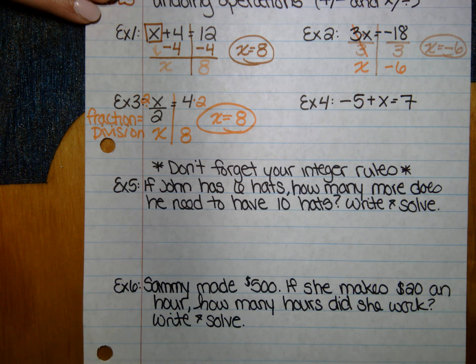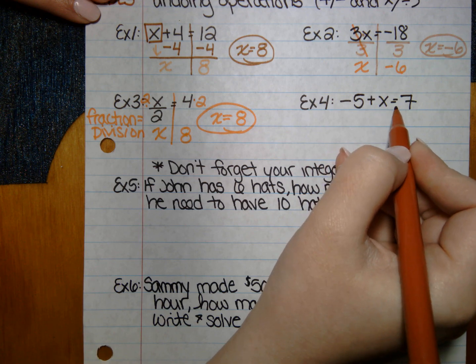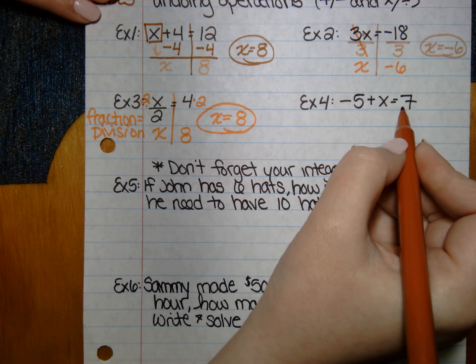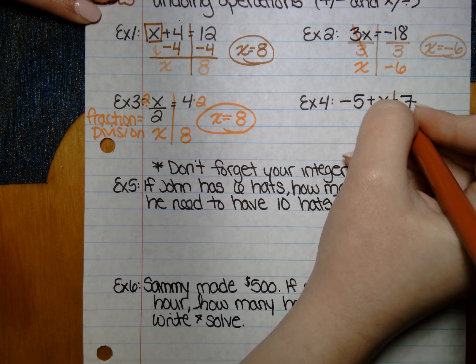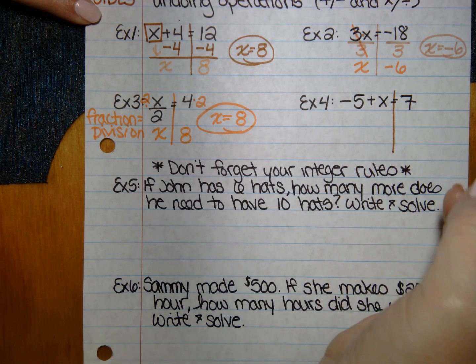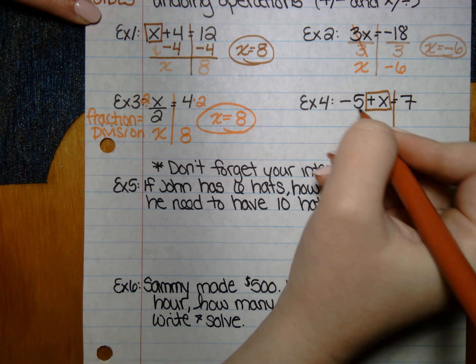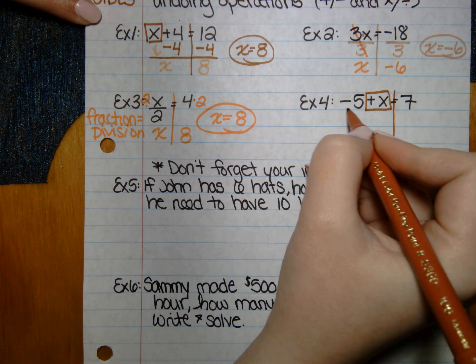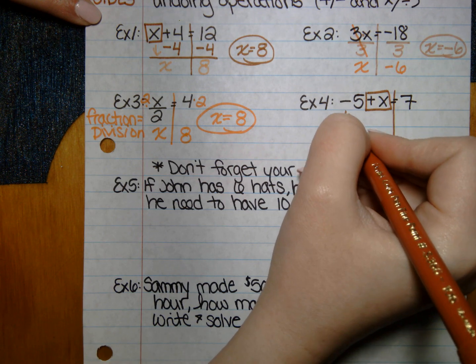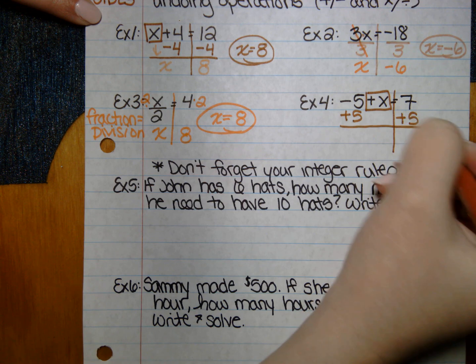If I look over at example 4, I have negative 5 plus x is equal to 7. So again, I kind of line up my negatives so I keep everything left and right sided. If my positive x is on the left side, I need to get rid of my 5. So the opposite of a negative 5 is a positive, where I'm going to add it to both sides.